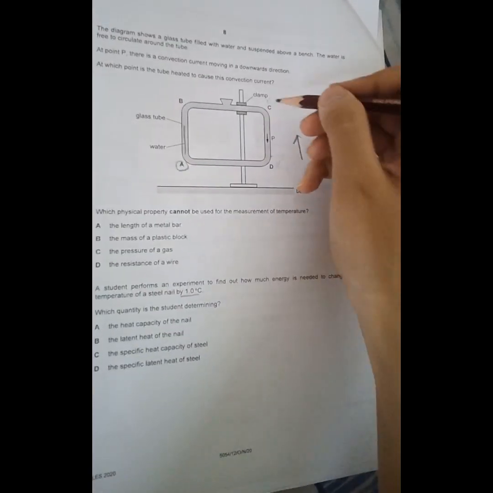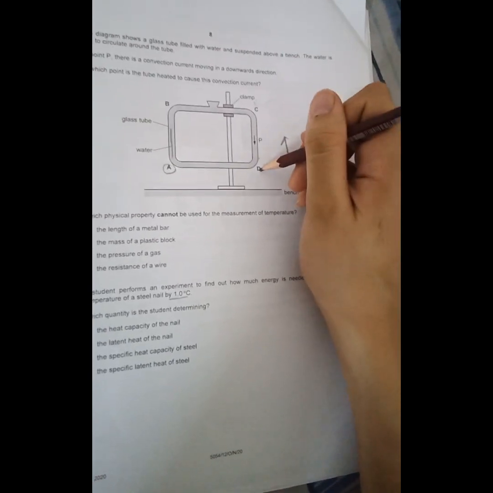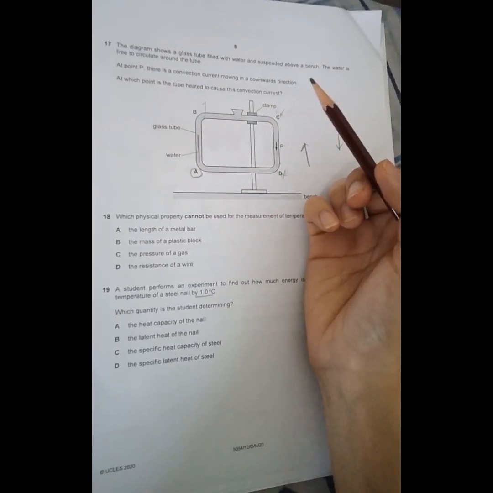Why not C? Because if I heat water, I don't know where it will go, but it won't go down, that's for sure. D, water will start moving up. So these two are wrong. B, if I heat water, it has to move upward and not in this direction.